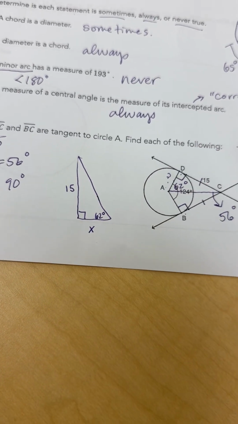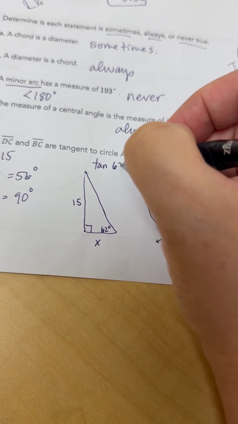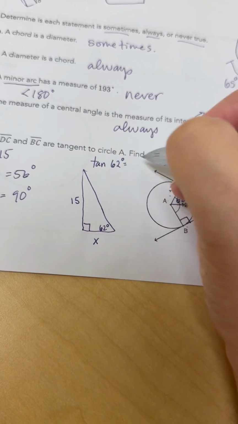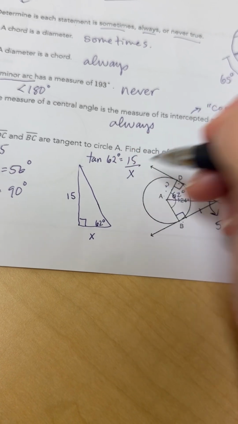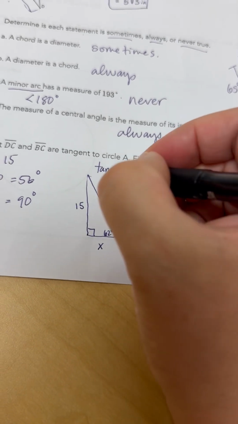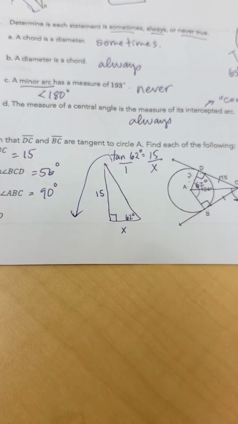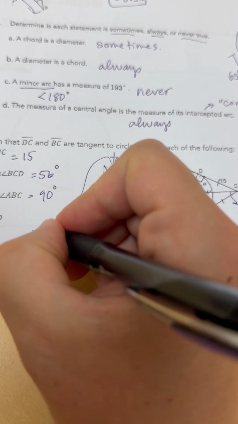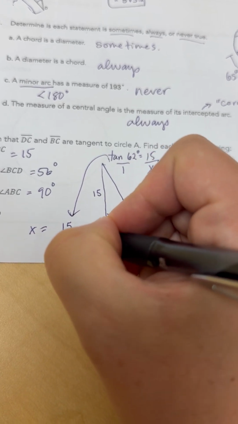I'm going to call it X. So I'm going to use tangent here and say that tangent of 62 degrees equals opposite over adjacent. If I cross multiply here and isolate for X, I'm going to get that X is 15 divided by tangent of 62 degrees.